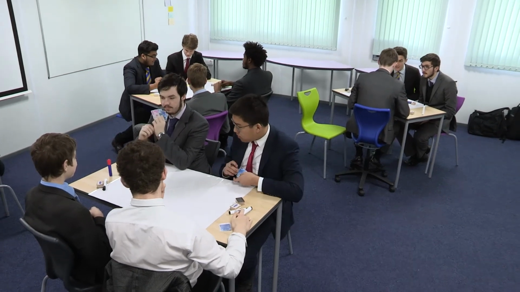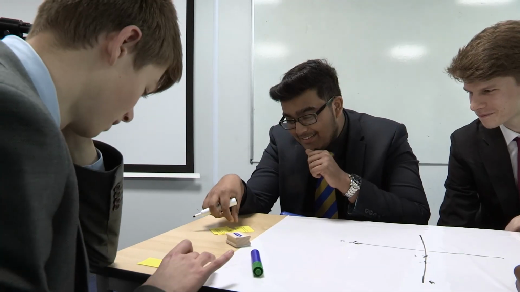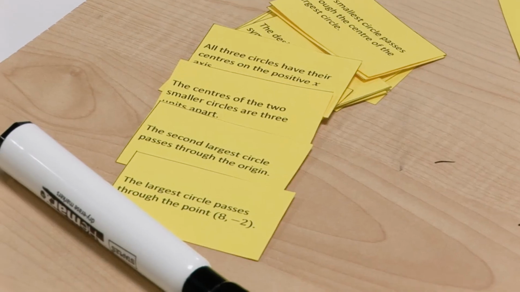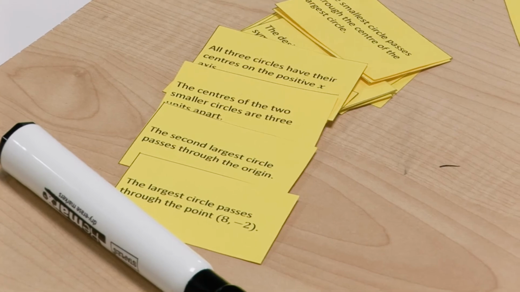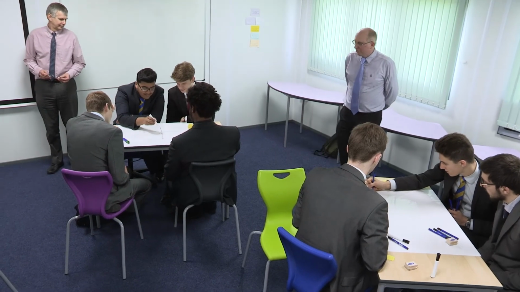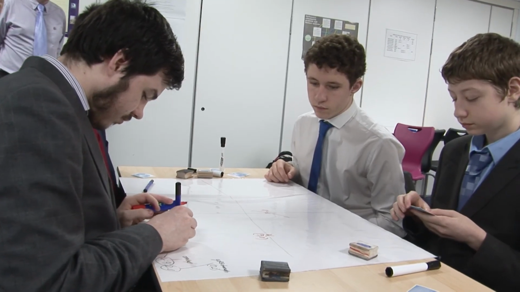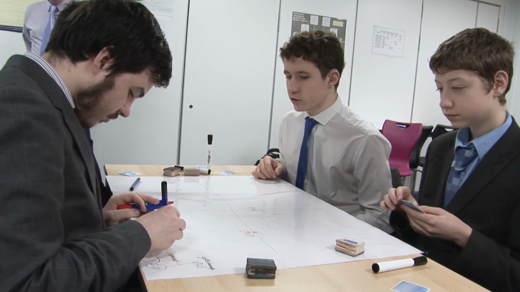These students are developing their problem-solving skills by working in groups. Here, each group has been given a mathematical problem that has been broken down into a series of clues written on cards. Throughout the task, each group needs to identify the most useful clues, based on what they understand so far, in order to solve the problem.